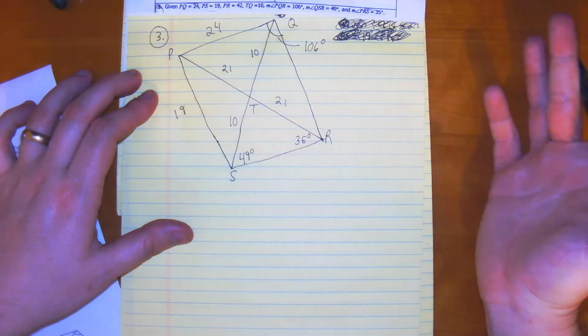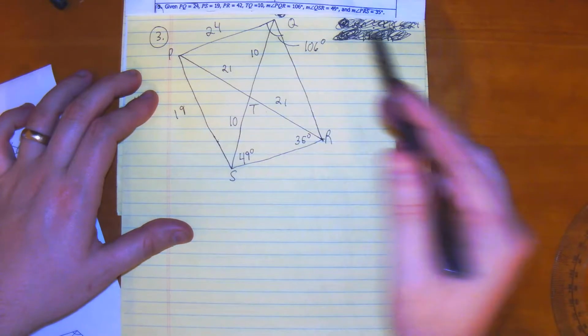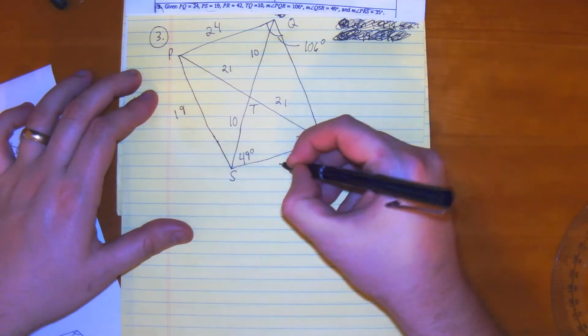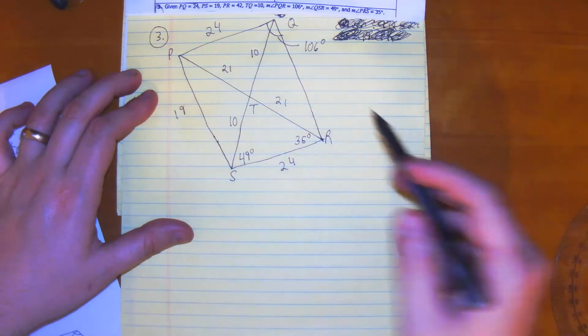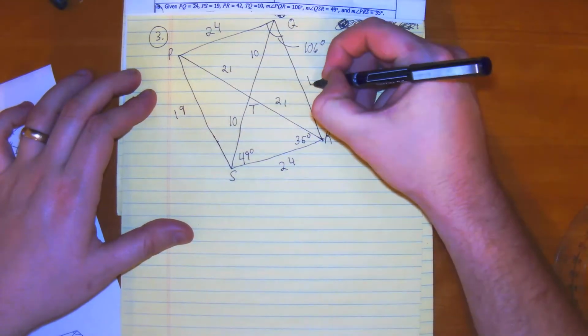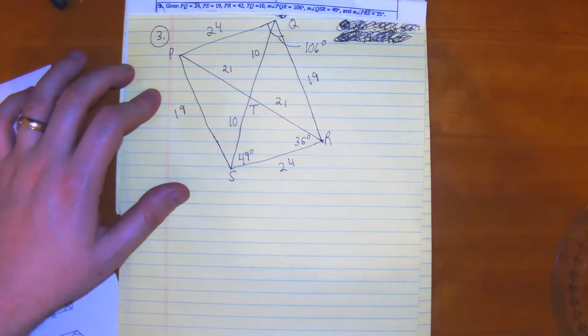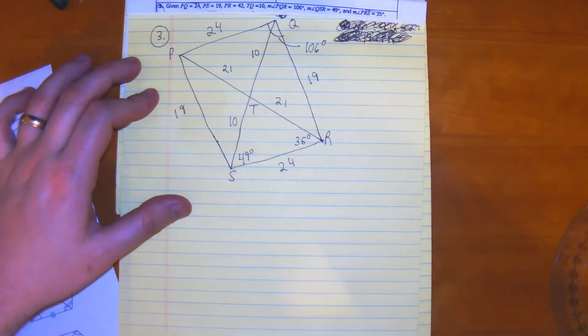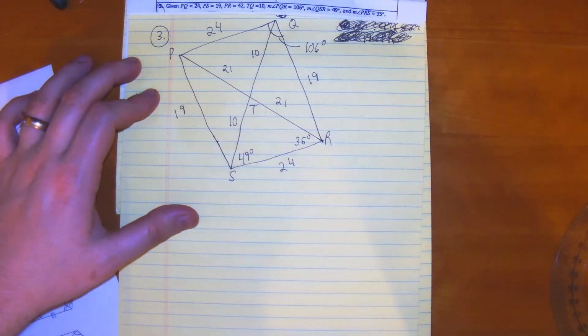Well, since it is a parallelogram in the question, or in this entire packet, PQ is 24, therefore SR is 24. PS is 19, that makes QR 19. So from here, we're going to try to figure out how to do everything. It's not too hard. We have all the lengths filled out, but now we need the angles.